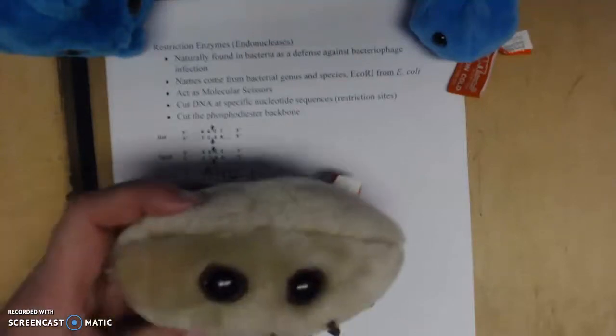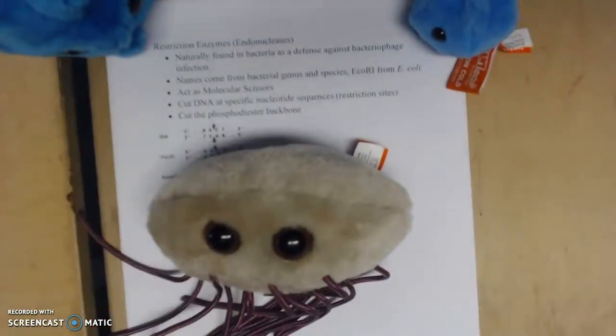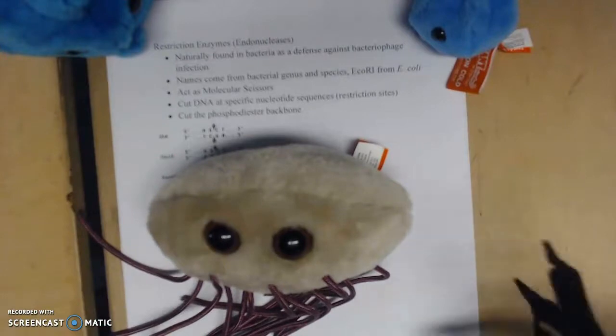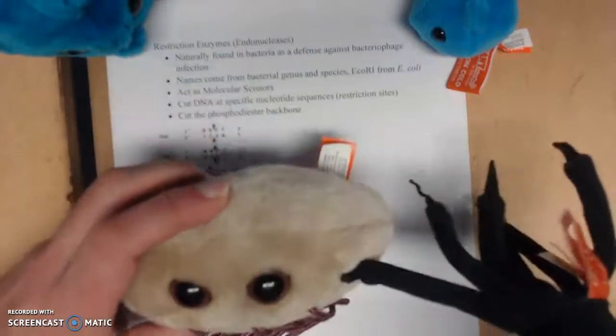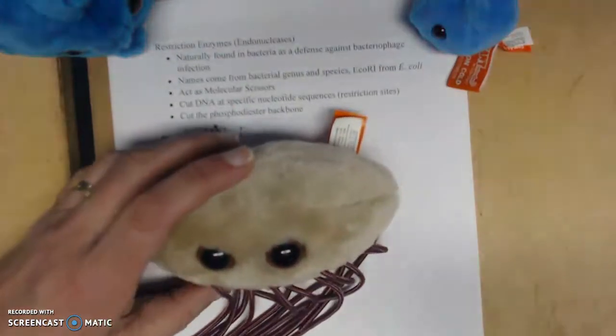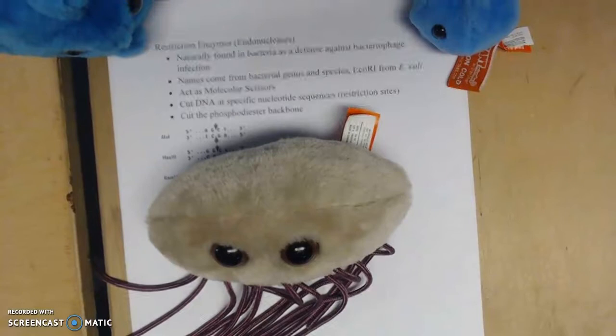But anyway, restriction enzymes are naturally found in bacteria. They're defense against bacteriophage infection. Okay, so here's a bacteria, and here's bacteriophage, and they infect, but it's a defense. It actually breaks down the bacteriophage DNA that gets injected. So go back and review both the lytic and lysogenic life cycles for bacteriophages. Okay, make sure you know that well.